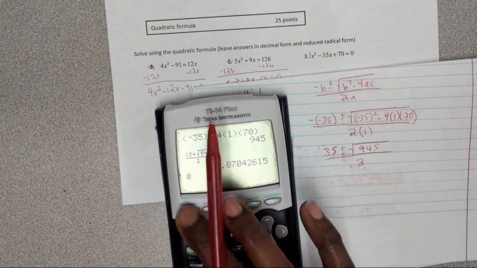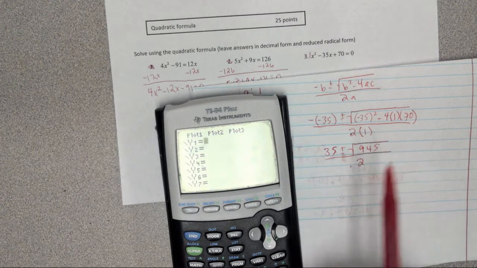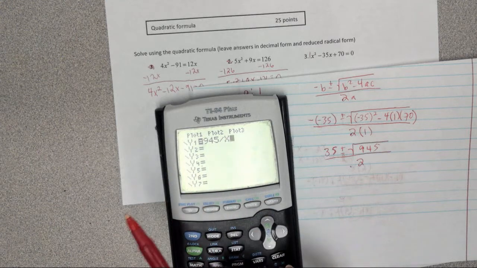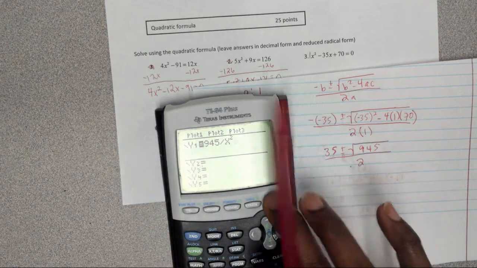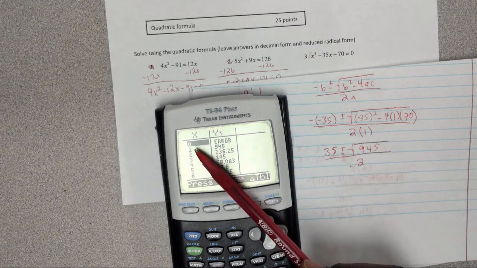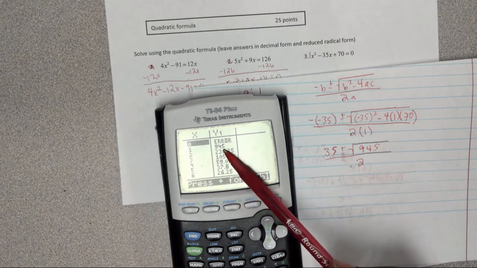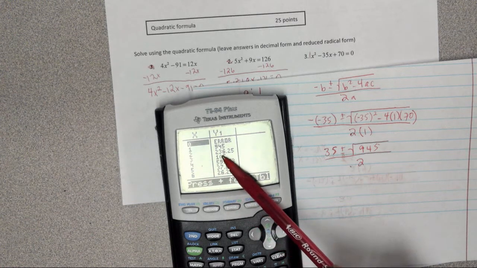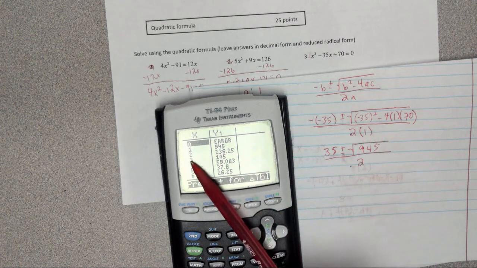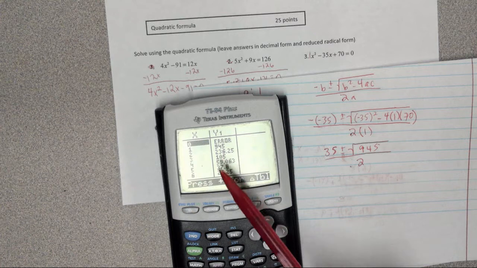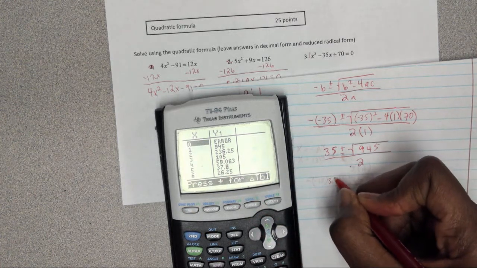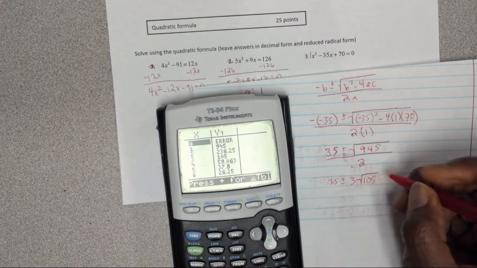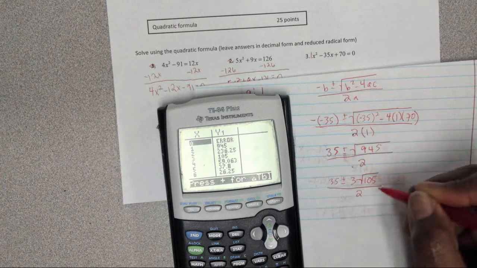So I can go to my y equals window, and I put in the thing I want, 945 divided by x squared, and I go to my table and look for the lowest integer, not 1, can't use 1, that has a whole number right here, and this is it. This gives you every time what the reduced radical is. So in other words, I have 3 on the outside of the radical and 105 under the radical. So the answer is going to be, if I reduce this, 35 plus or minus 3 square root of 105 over 2. Okay?